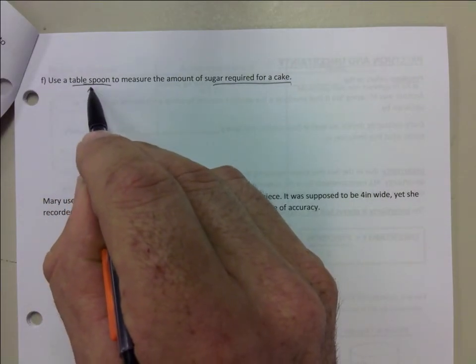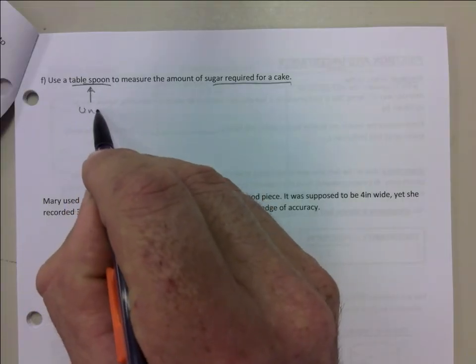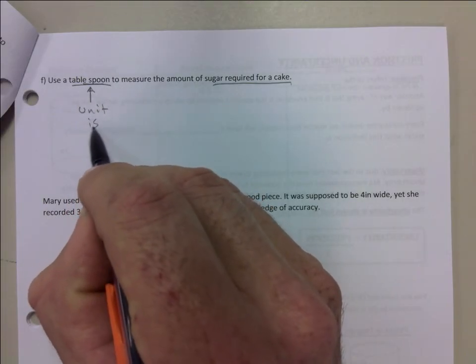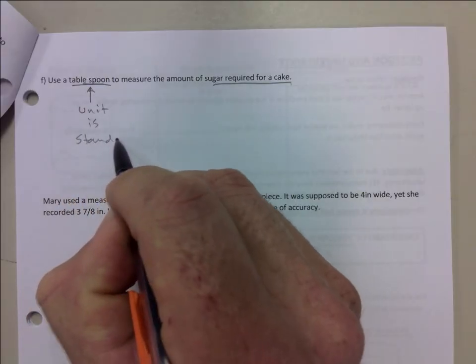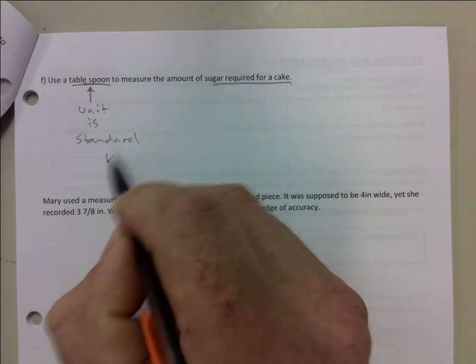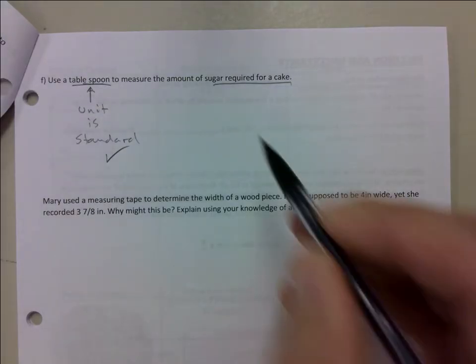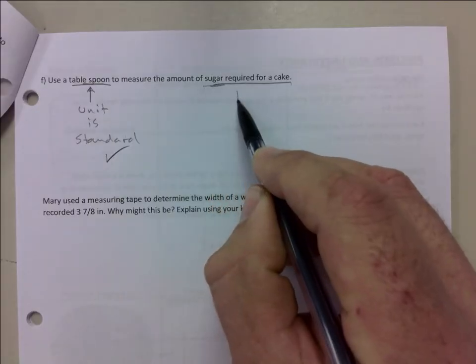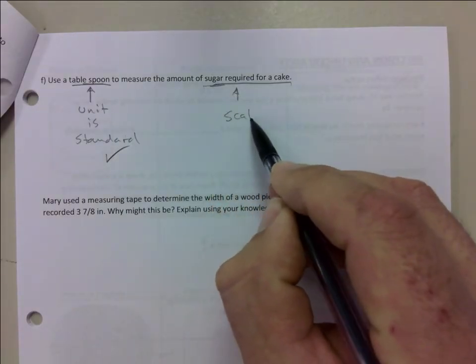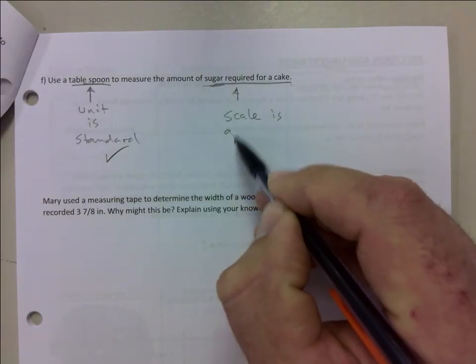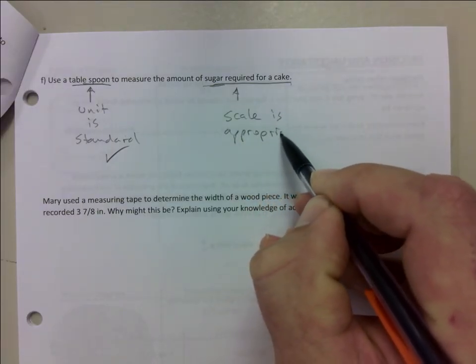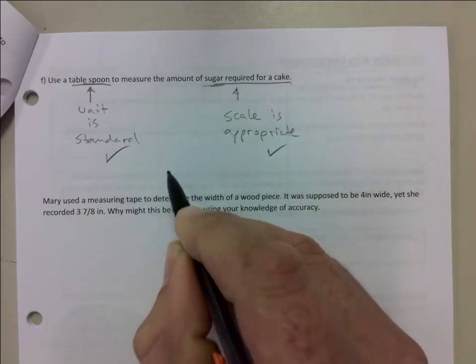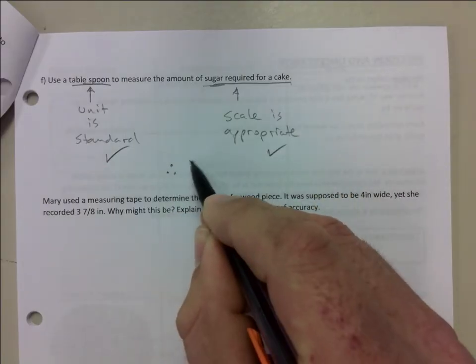Is a tablespoon a standard unit? It is, so it fits that category. Is it an appropriate scale for sugar? Yes, the scale is appropriate. Check. Therefore, it is accurate.